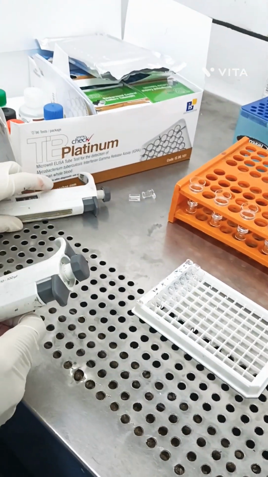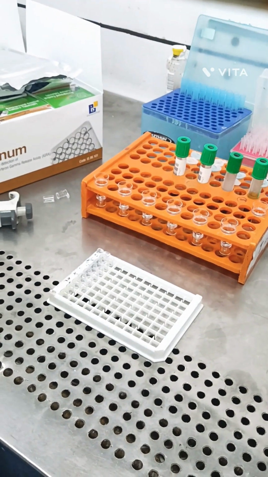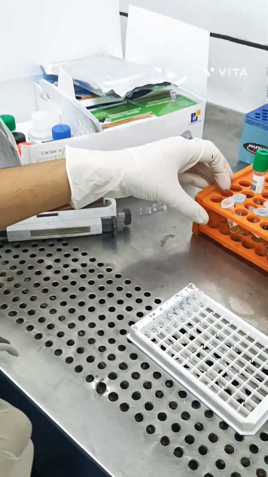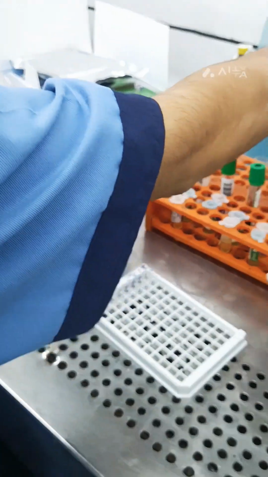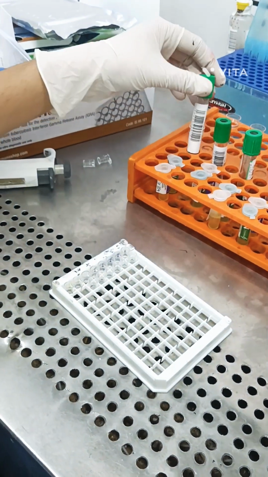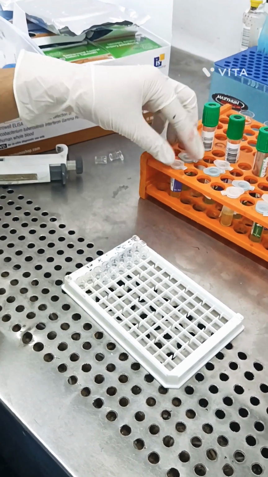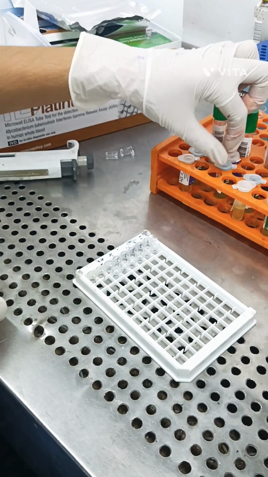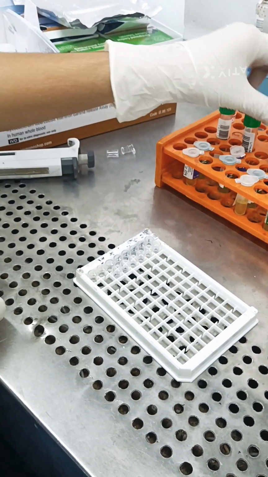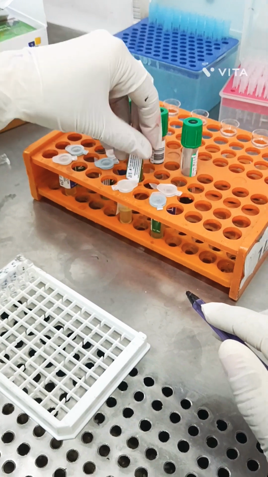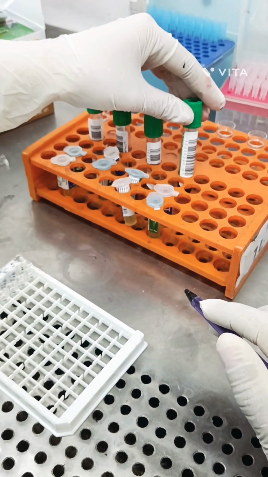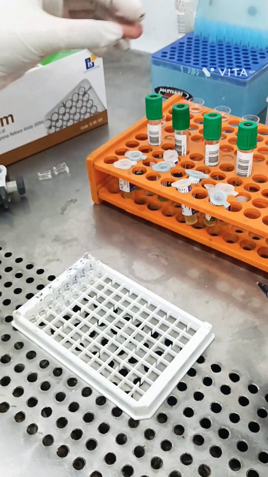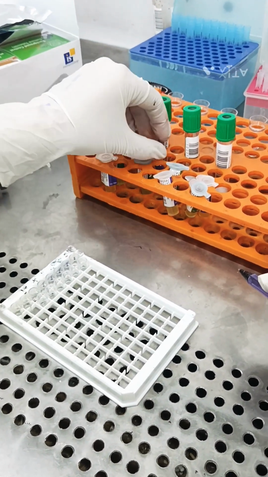If you have 2 samples, 1 sample or 4 samples, take as per samples N and T control wells, and transfer first 20 microliter of sample dilution buffer. First we have to check that the IDs are different for T and N tubes, so correct this.